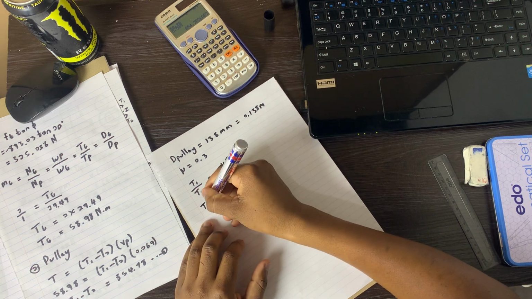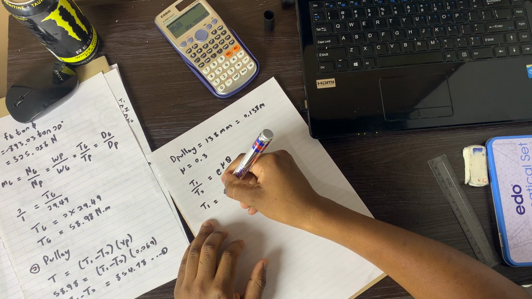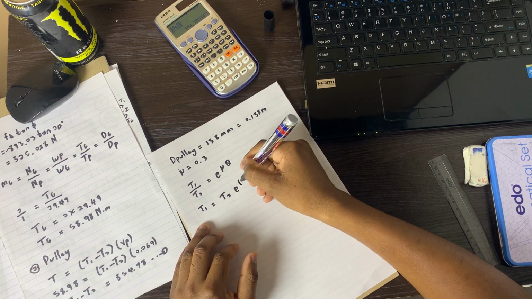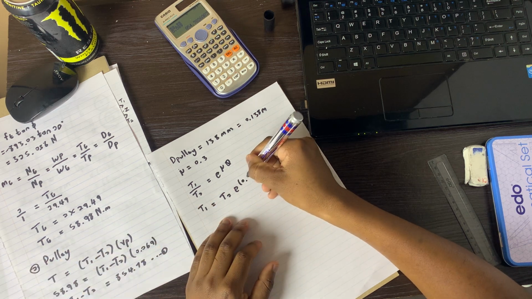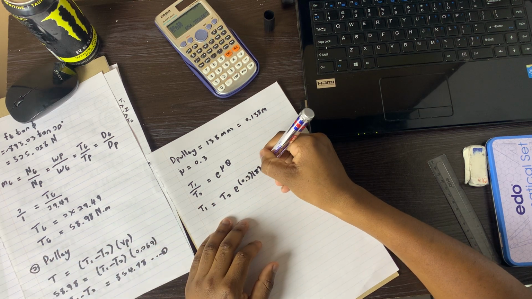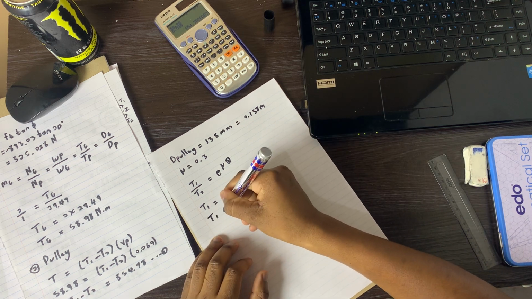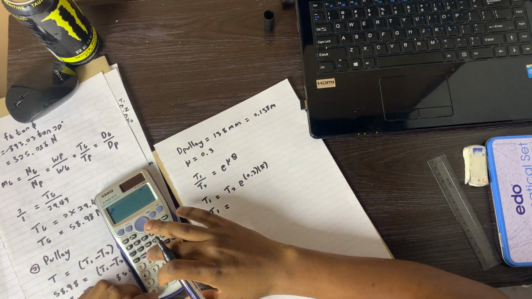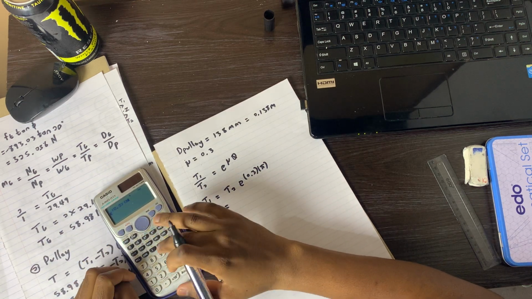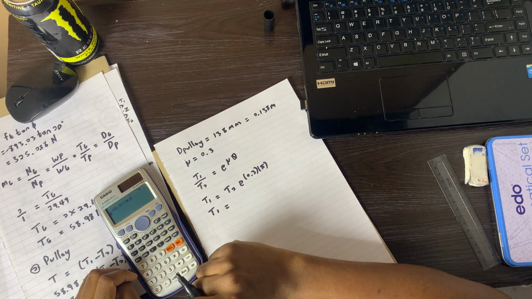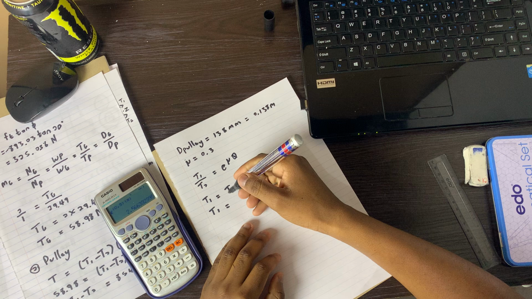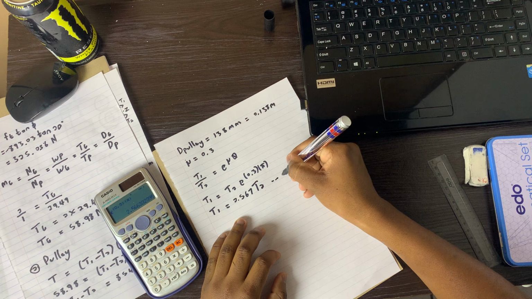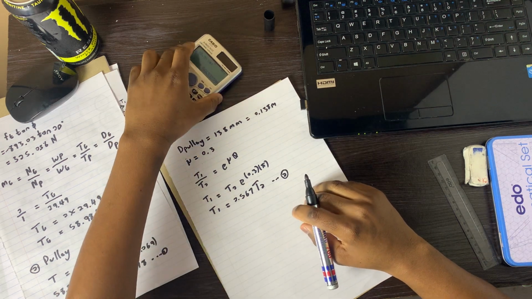That means T1 is equal to T2 times e, the inverse log, to the power of the coefficient of friction, which we are given as 0.3, multiplied by pi. So T1 is equal to 2.567 T2.